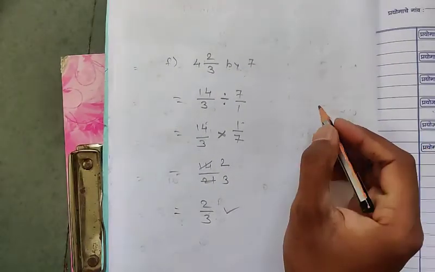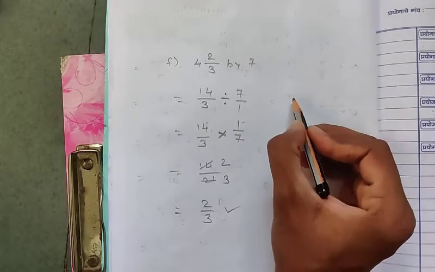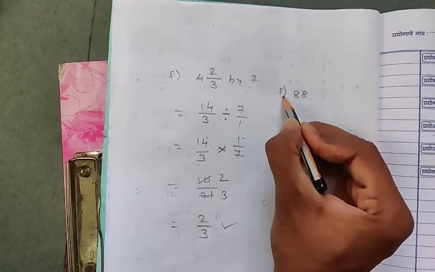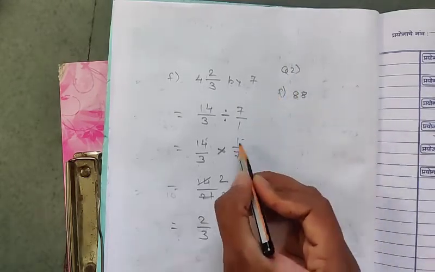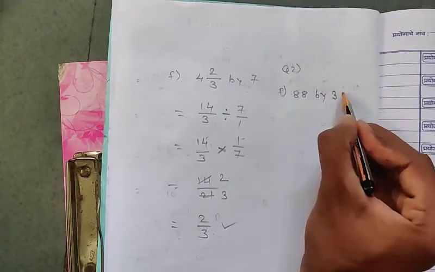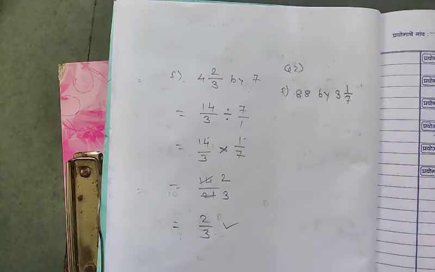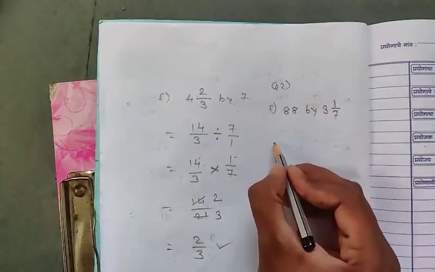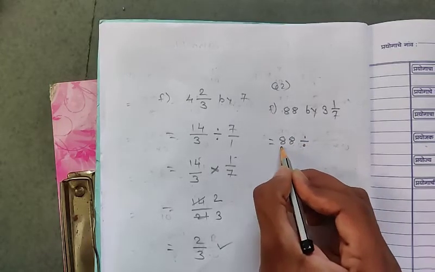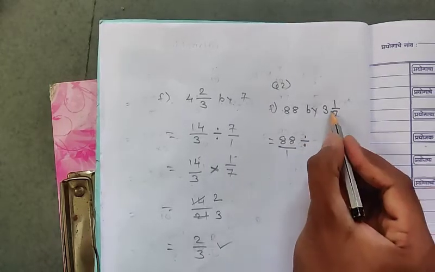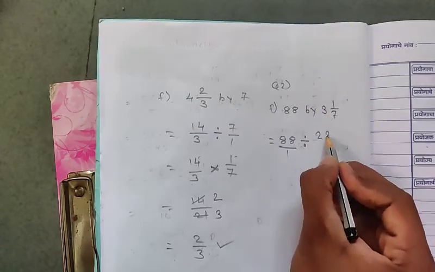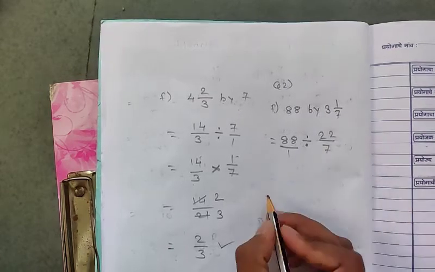If you want to solve, I will solve one more example from that question number 2. 88, this one is F1, but from question number 2. 88 divided by 3 1 upon 7. Now simple. Look here what you have to do. 88 divided by, here nothing is there means you can write 1. A mixed fraction you have to convert to improper. 7 3s are 21 plus 1, 22 upon 7. Right. Now next step is what?